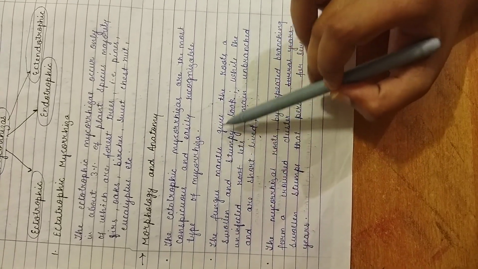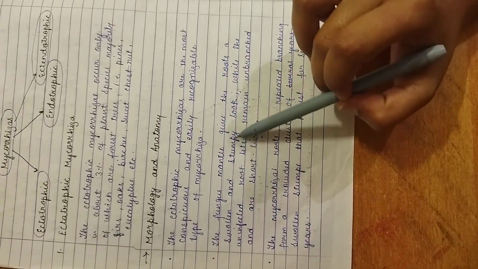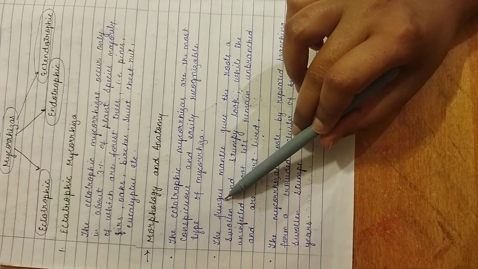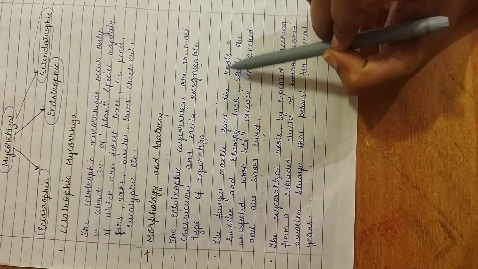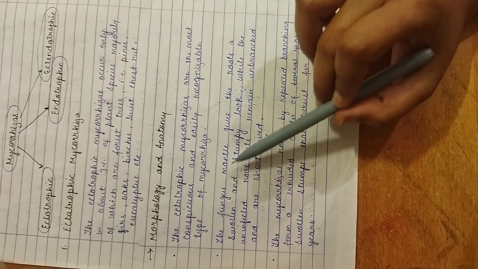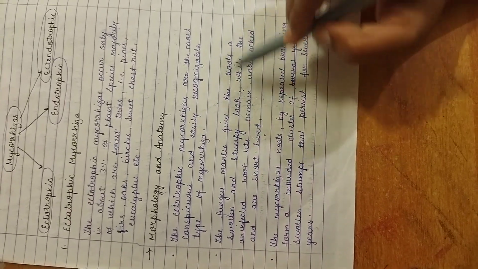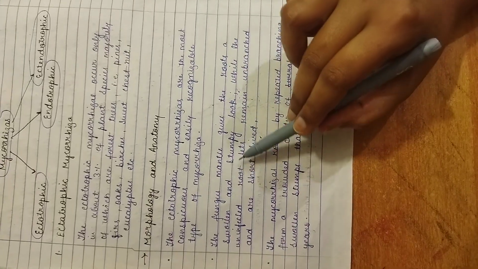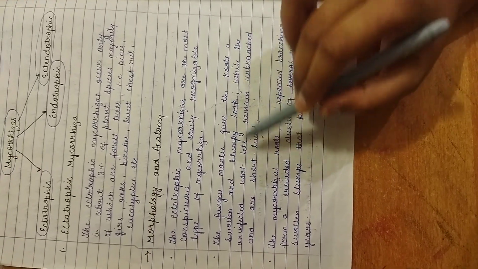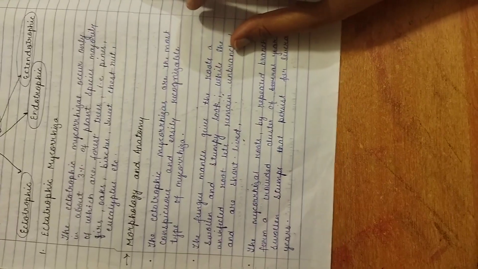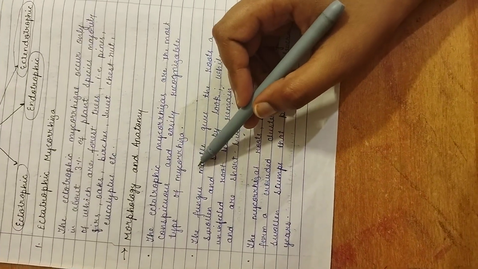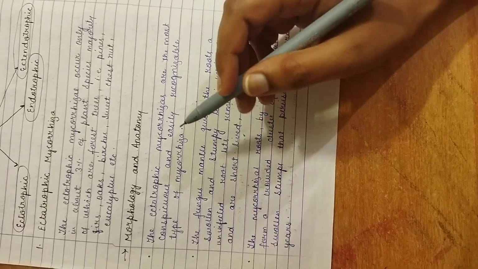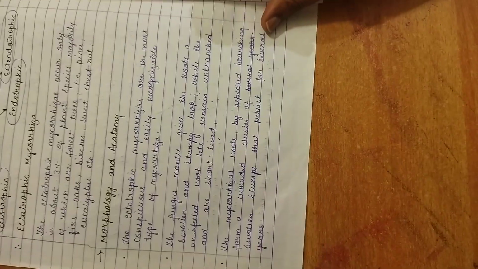The fungus mantle gives the root a swollen and stumpy look, while the uninfected root remains unbranched and short-lived. The infected root appears swollen and stumpy.